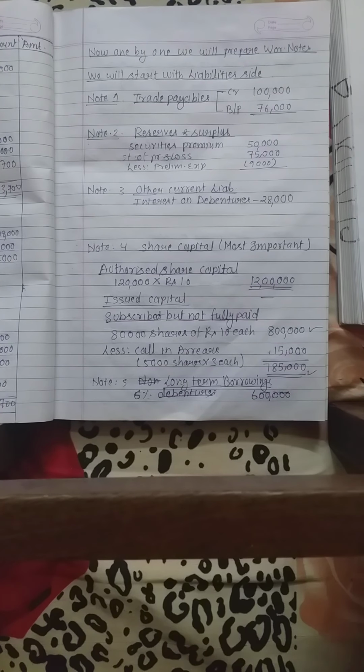Now see, what is the next heading of your liability side? That is statement of profit and loss account. Statement of profit and loss account is a part of reserves and surplus. So it will come under the heading of reserves and surplus. So note 2 we have already prepared for reserves and surplus. Under that we have already written security premium. So just below note 2 it is written statement of profit and loss, that is equals to 75,000. Is it clear?